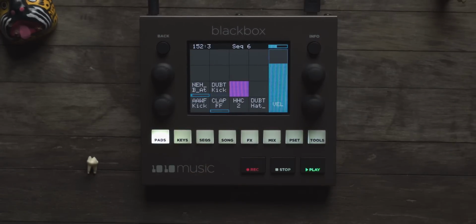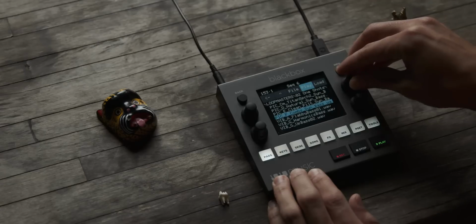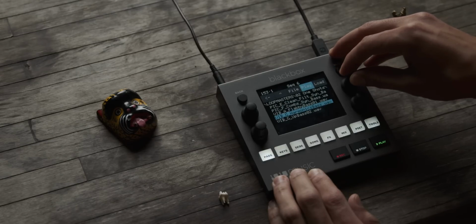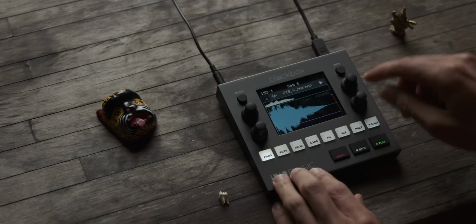All right, let me screw everything up and try to add a bass because this is not gonna end good. No, I should give myself some more credit. I can do this, I can do this. Okay, let's load that one.